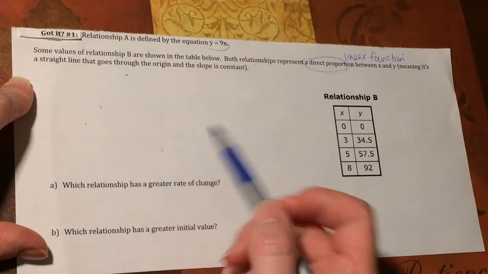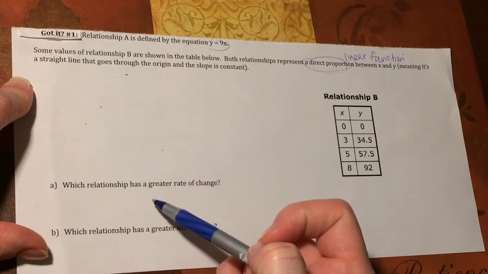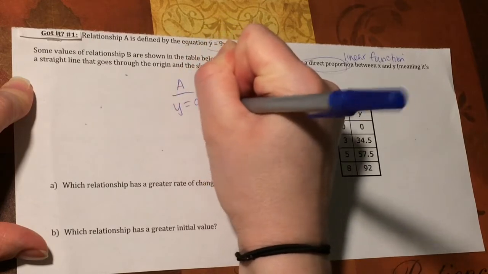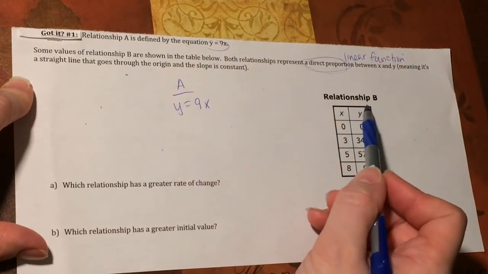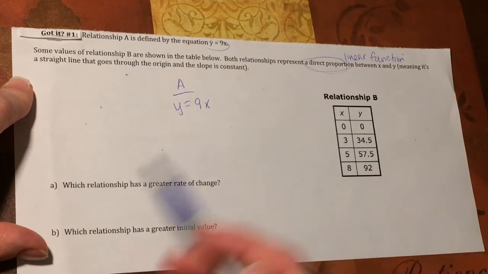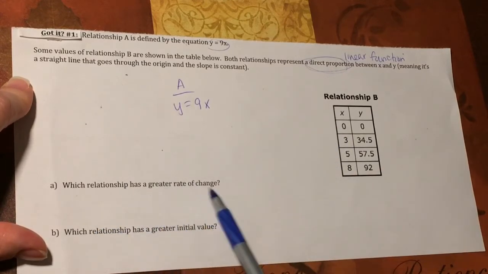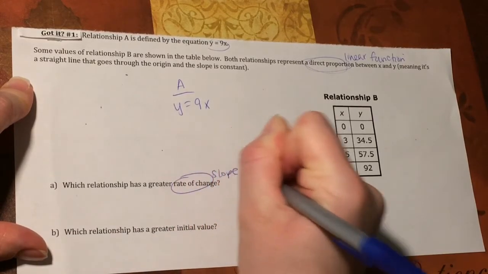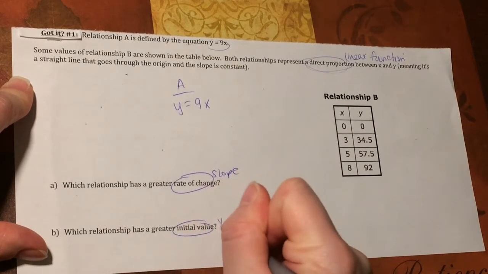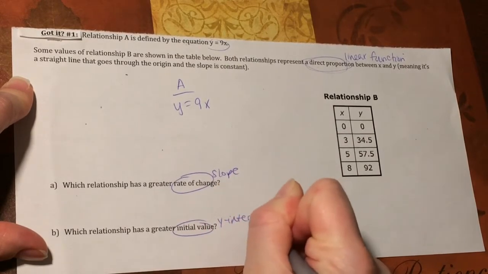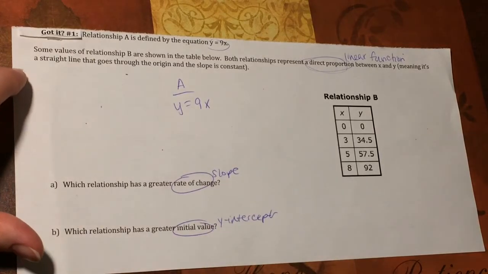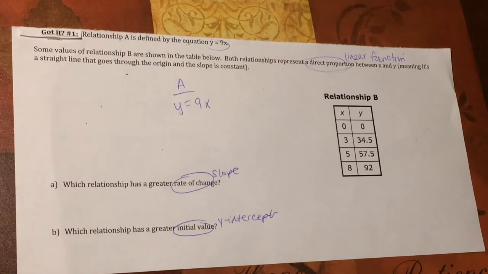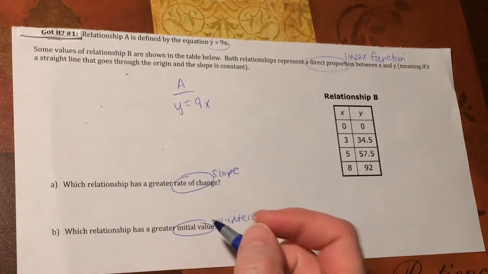So they gave us relationship A, which is y equals 9x, and then for relationship B, they give us the table of values. We have to figure out which relationship has a greater rate of change and which relationship has the greater initial value. Well, the rate of change is like the slope, and the initial value is like the y-intercept. So let's find the rate of change of both of the functions first.